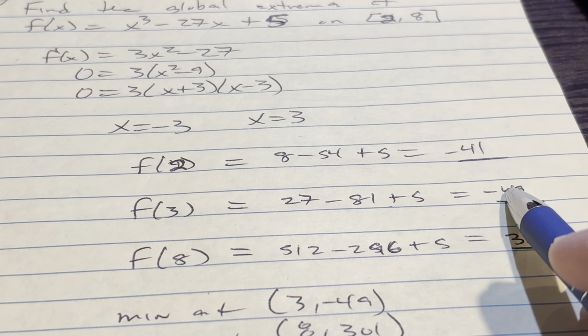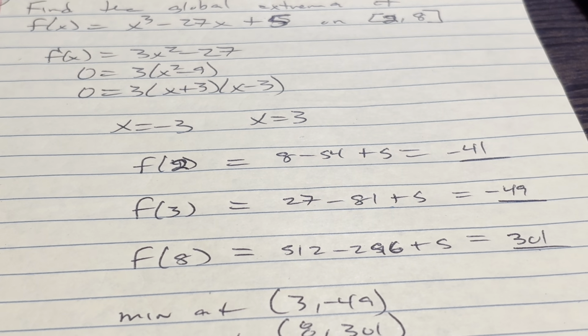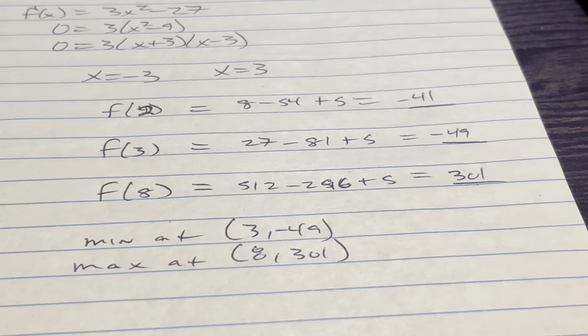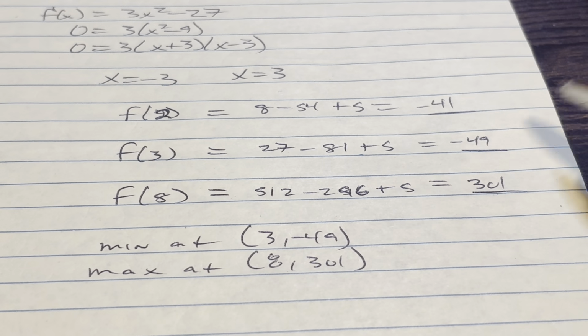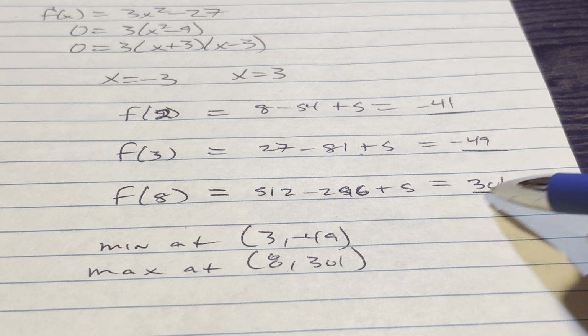So you can say absolute, or you can just say min. You know, you have a min at 3, negative 49. I just need to see that you write min. And you have a max at 8, 301.